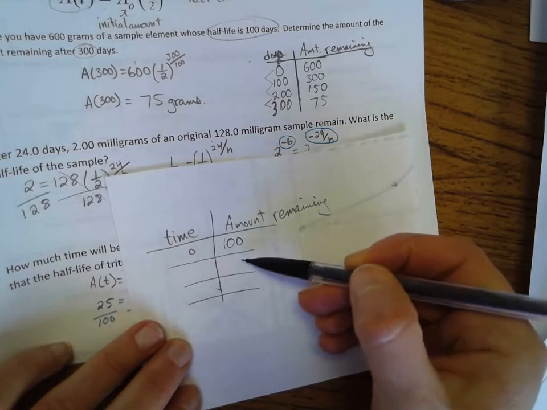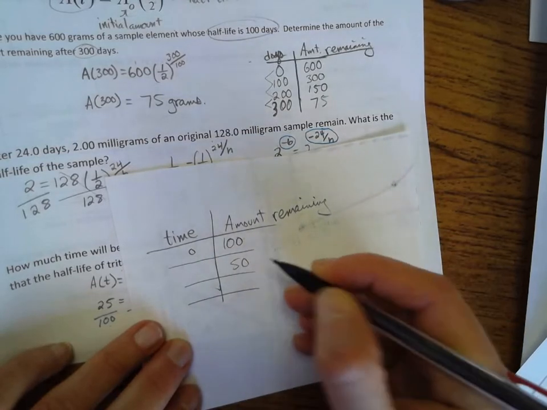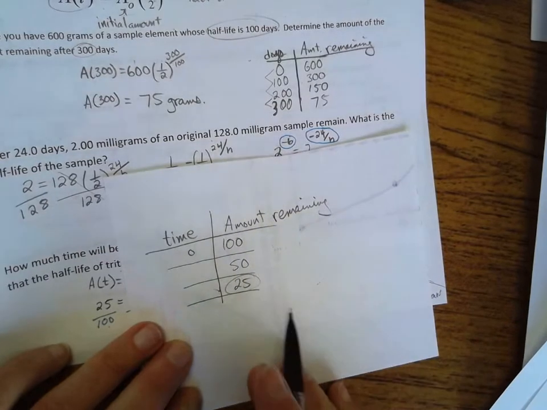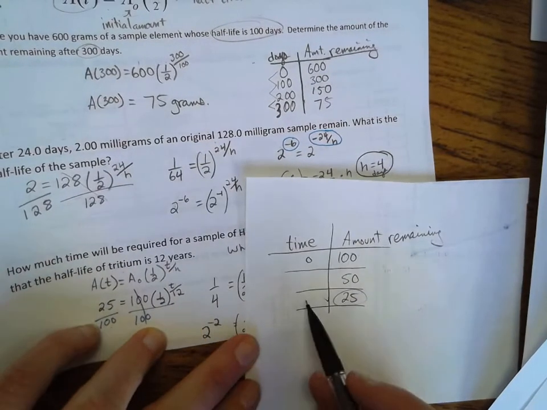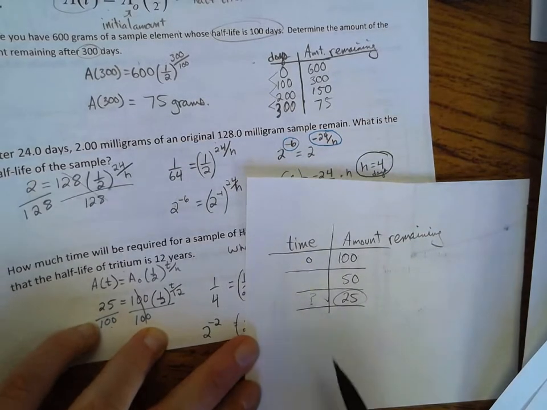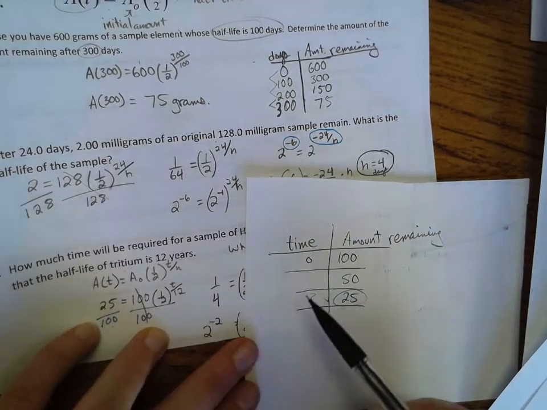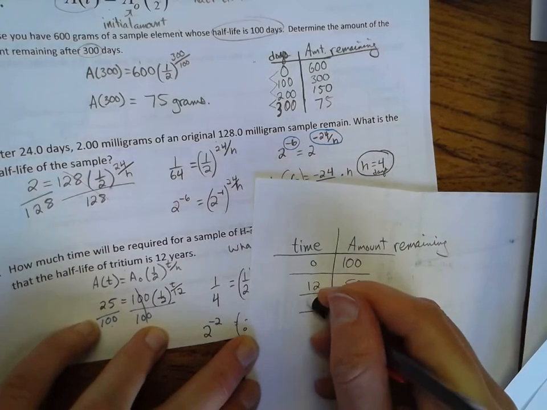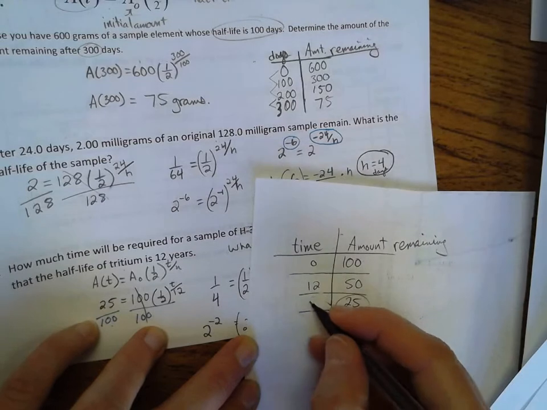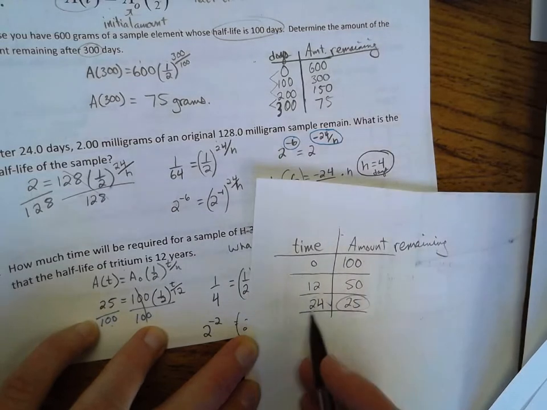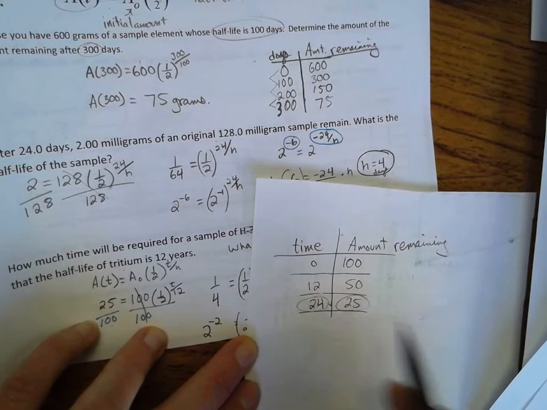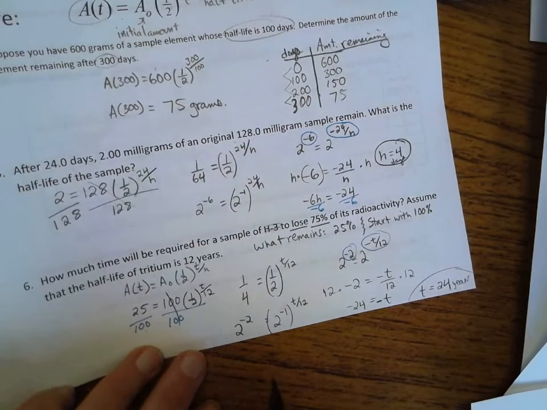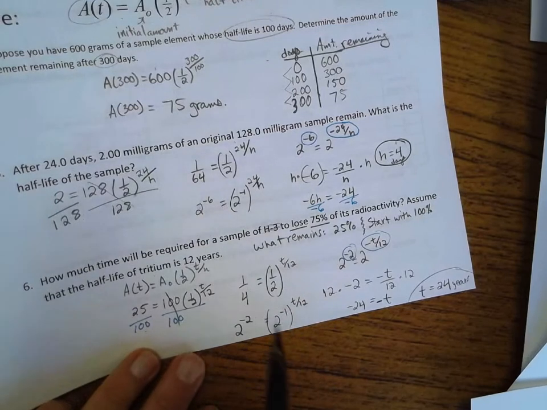From 100%, it's going to go down by half, so it's going to go down to 50. Down by half again, and it's going to go down to 25. That was our goal. Now we needed to know what was the time length here. Well, since we're told that the half-life is 12 years, it took 12 years for it to get to 50, and then 12 more years takes us to 24 years. Got us that value. Okay, so you can reason it out with the table, or you can chug through those numbers and play with the exponents, and it's a very beautiful thing.